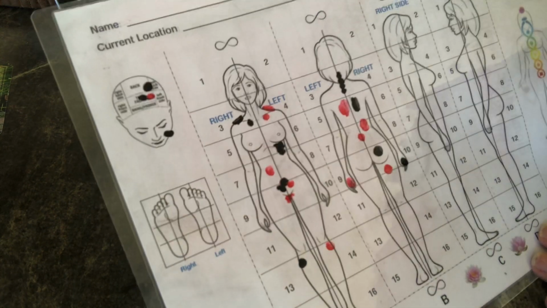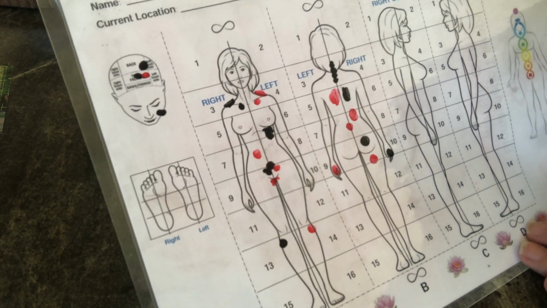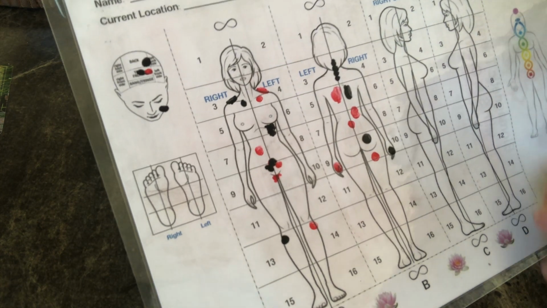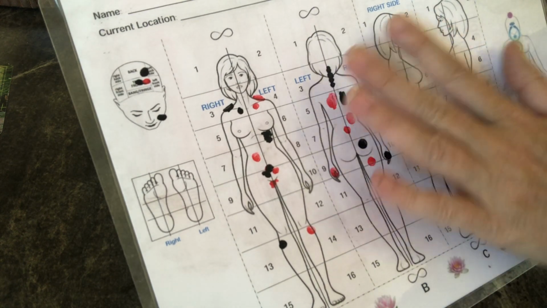So that is malaria and tuberculosis. You have to do all of it. It's one right after another.